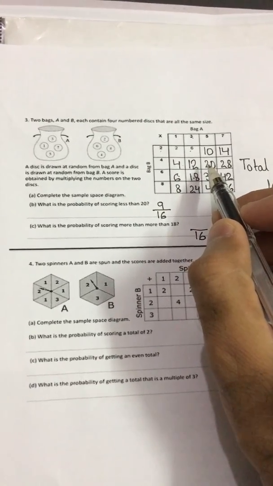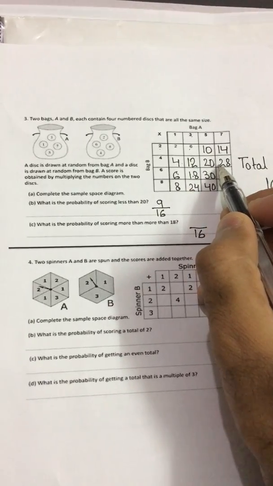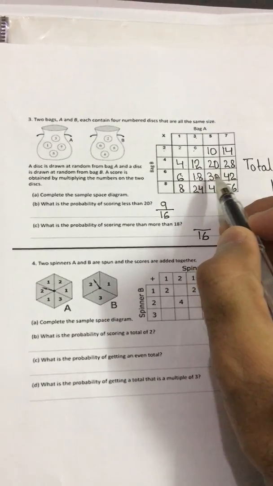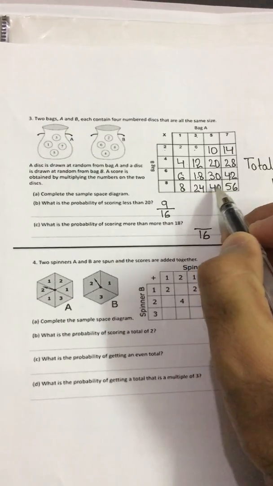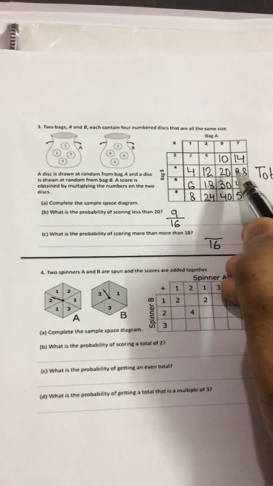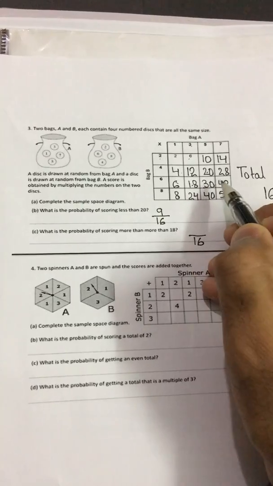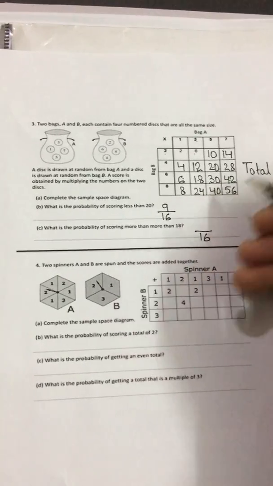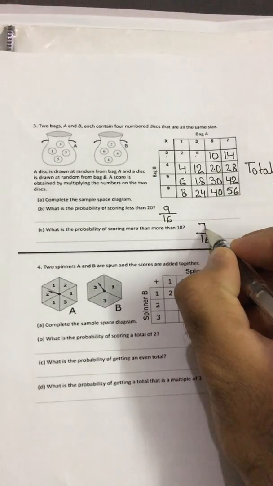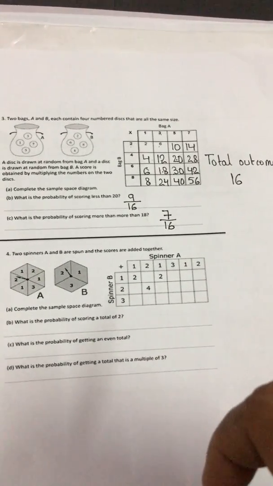So I am counting from here: 1, 2, 3, 4, 5, 6 and 7. I am not counting 18. Counting again: 1, 2, 3, 4, 5, 6 and 7. So my numerator will be 7 upon 16, because 7 are the numbers that are greater than 18.